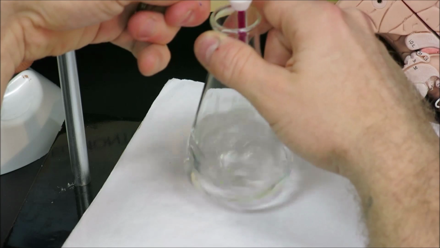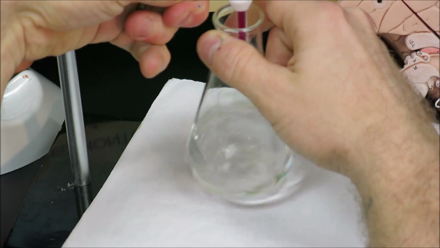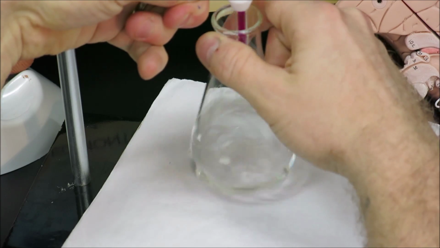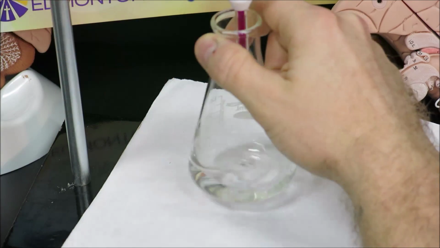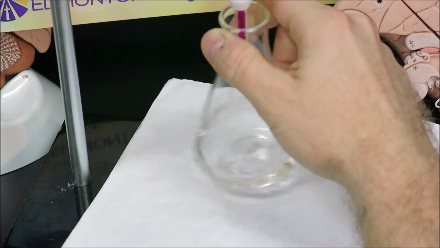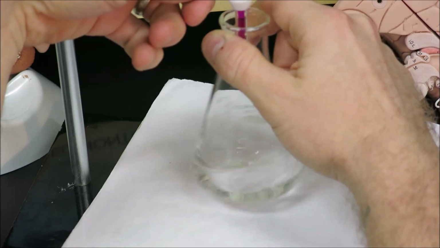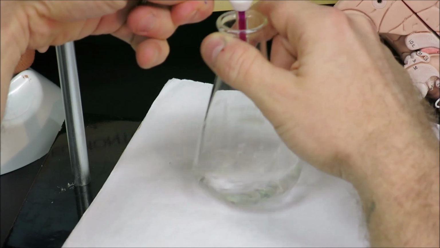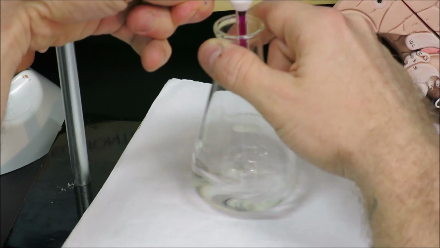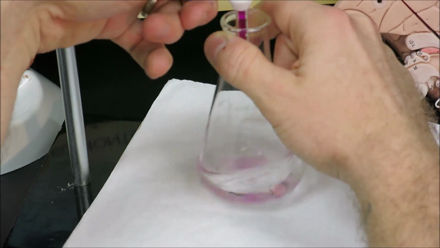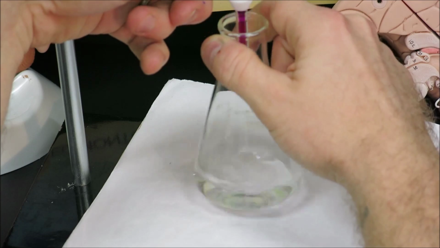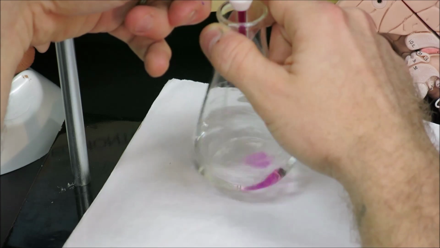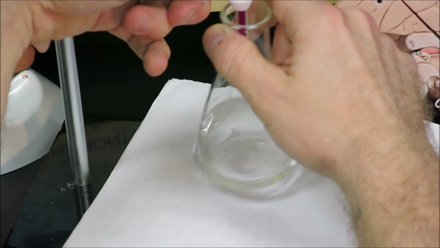Again, trying to achieve 3 trials within 0.1 milliliters of each other. Very close here. As we can see, the color does take some time to fade.